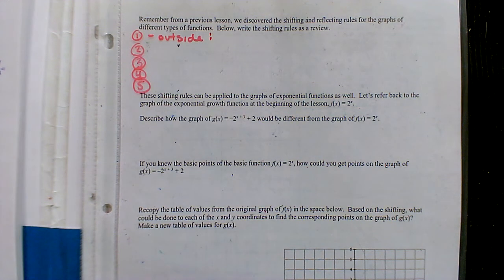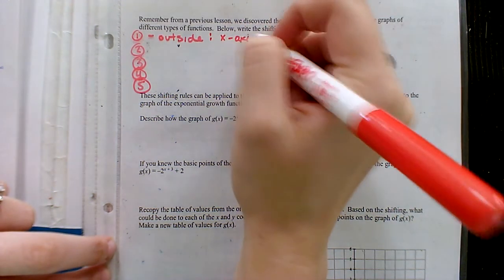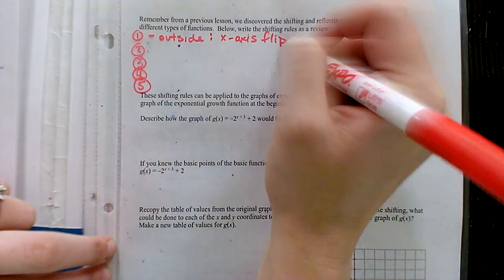What type of change does that do to a parent graph? Negative is a flip or a reflection, but you got to think about which one it is. Yeah, close. X. You had a 50-50 shot. Yep. Okay, so x-axis flip.